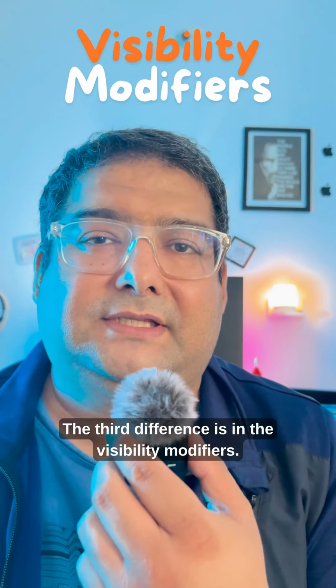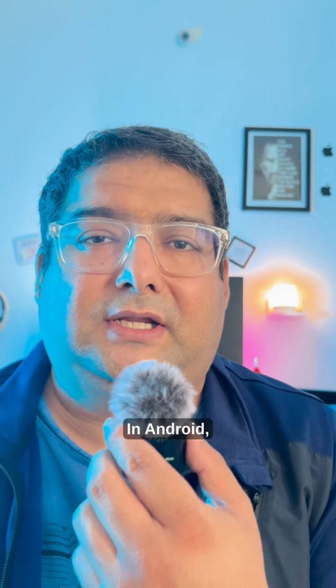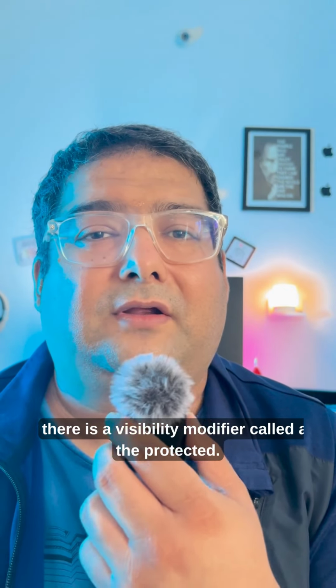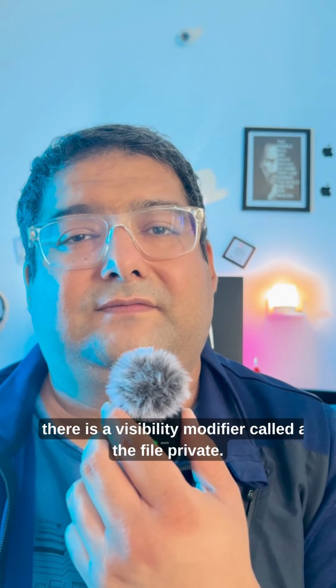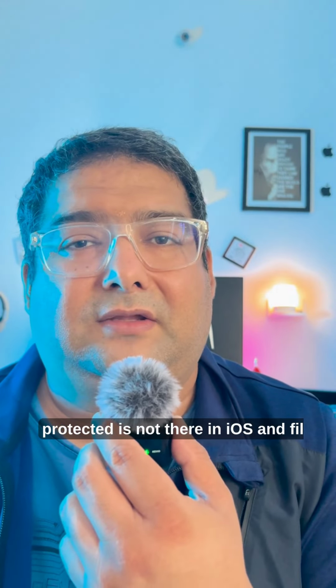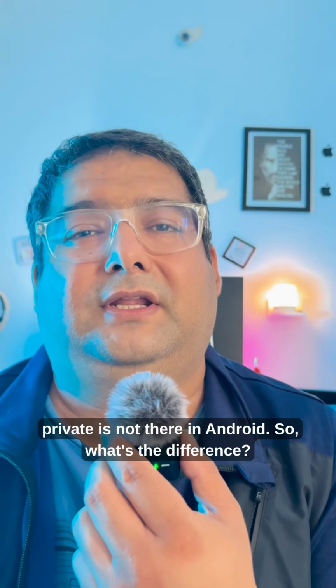The third difference is in the visibility modifiers. In Android, there is a visibility modifier called protected. In iOS, there is a visibility modifier called file private. So protected is not there in iOS and file private is not there in Android.